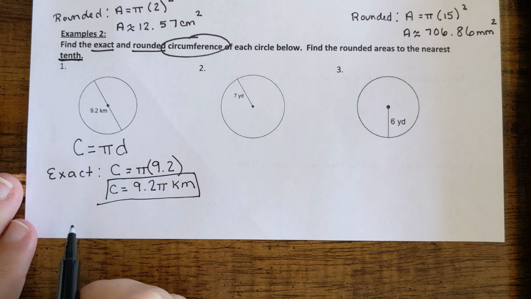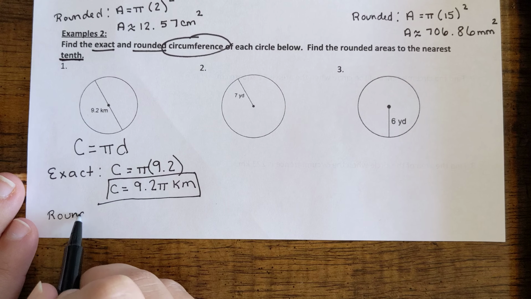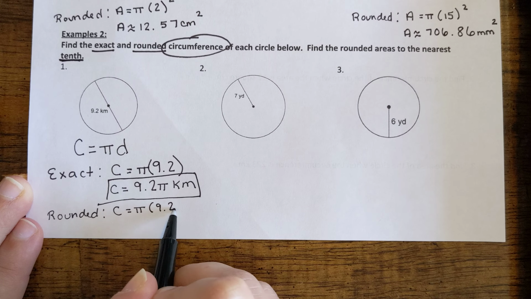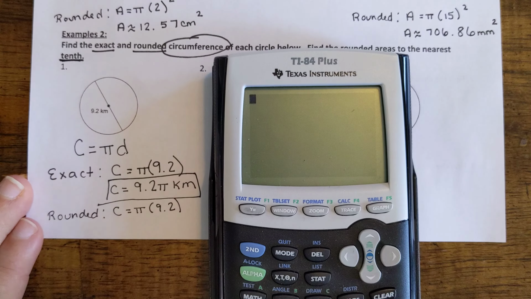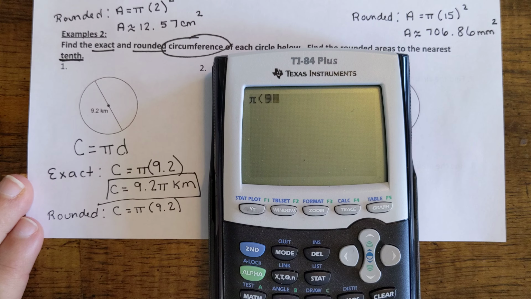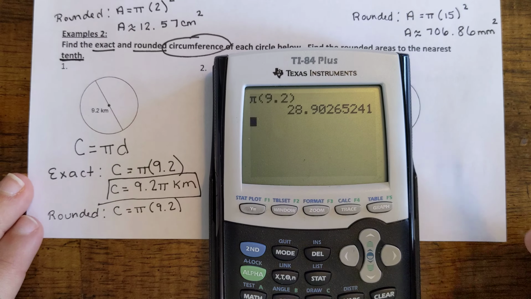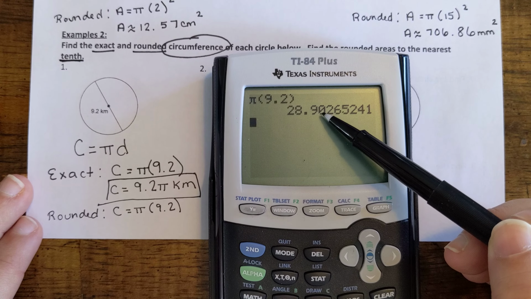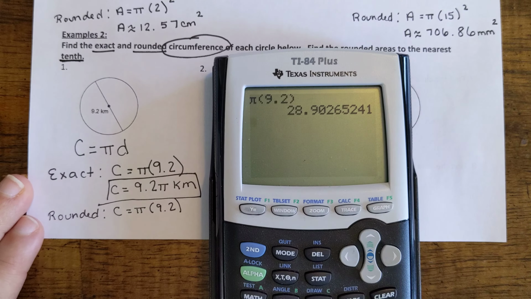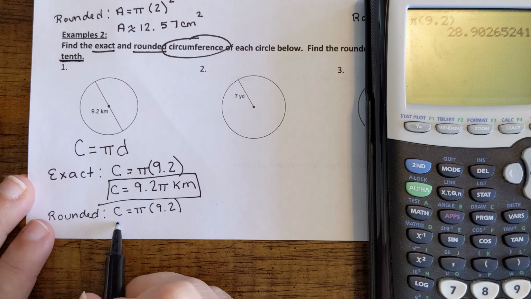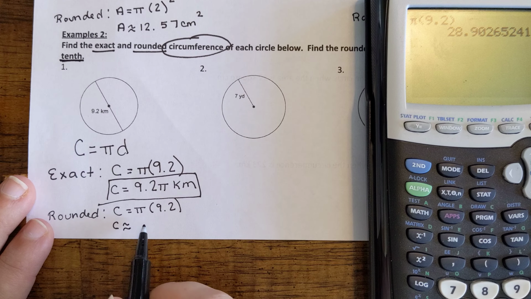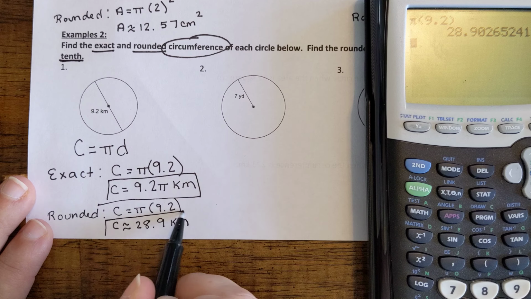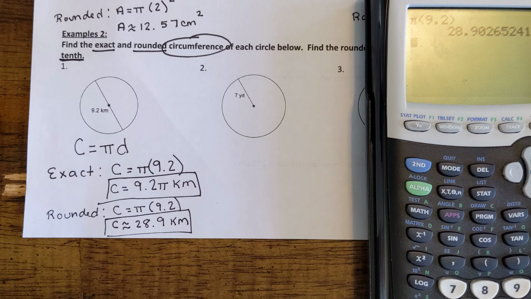Okay. For rounded, same formula, pi times 9.2, but I would type that in my calculator. So I would type in pi times 9.2, and since this one wanted to the nearest tenth, the 0 would make that 9 stay a 9. So the circumference here, rounded, would be about 28.9 kilometers. Okay.